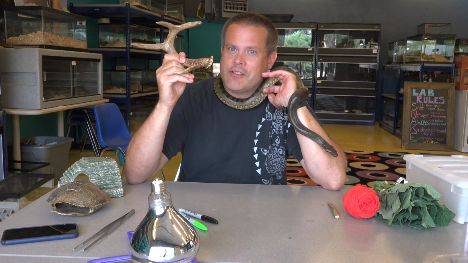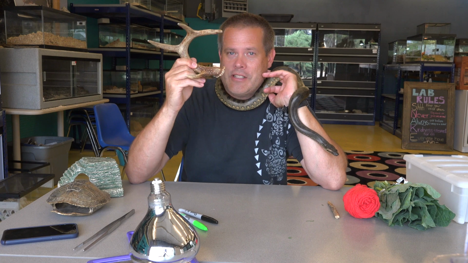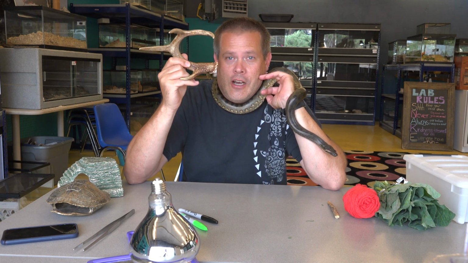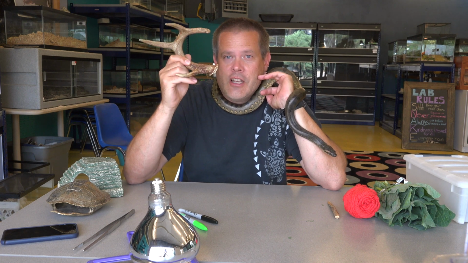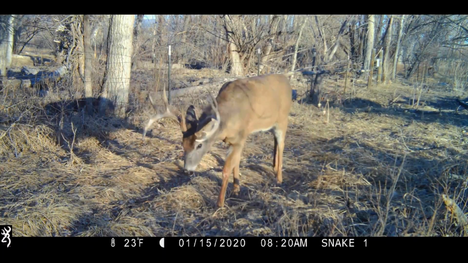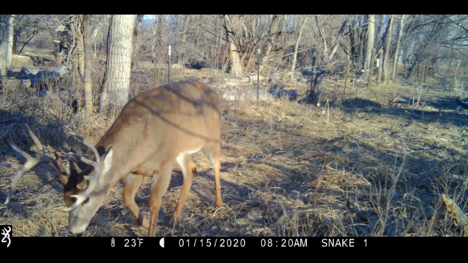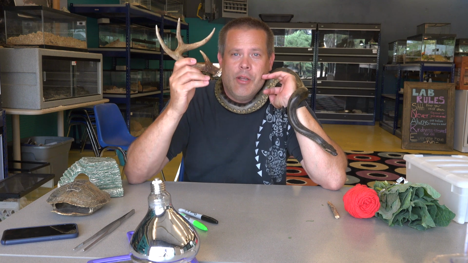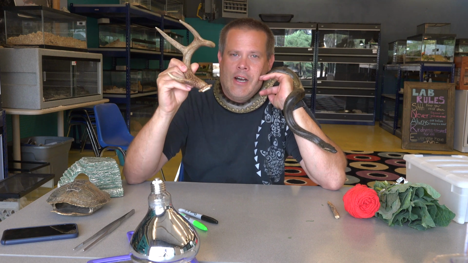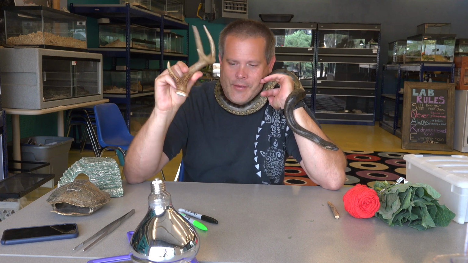Oh, it's made of cells. It didn't have lungs or anything to breathe itself, but the cells, when it was growing with the velvet around it, definitely breathed. Did it reproduce? No, antlers don't reproduce, but they do come back every year, and they do grow. So think about that.